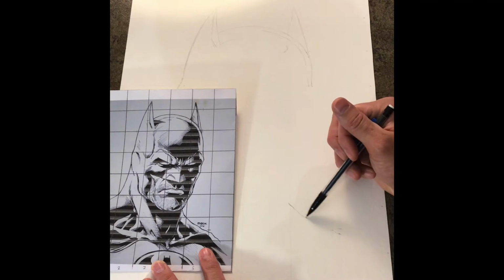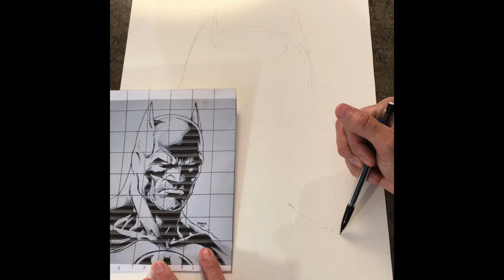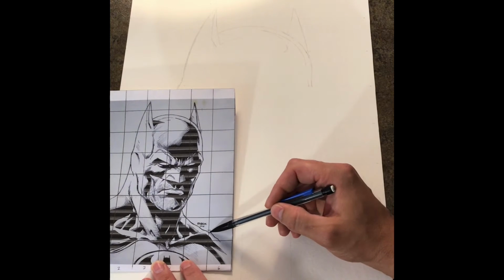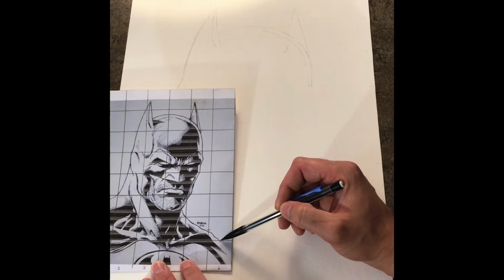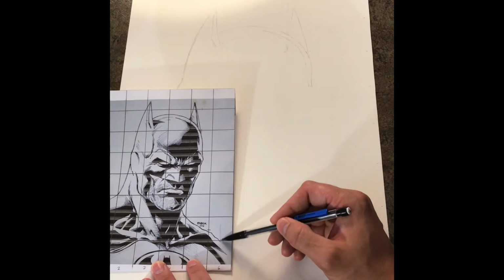I know this line kind of comes down, it bumps up, it has a couple of bumps to get over to that line. All right, then I need to go from this intersection of the grid to the next one, which is right here. So if I split this square in half, right about there, I know the cape goes just a little left of that.